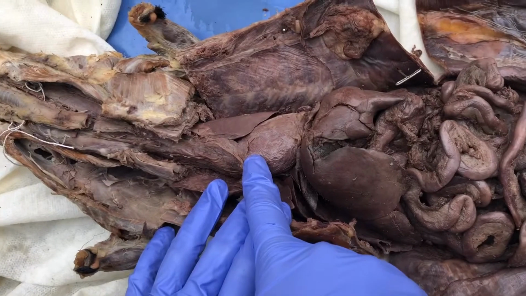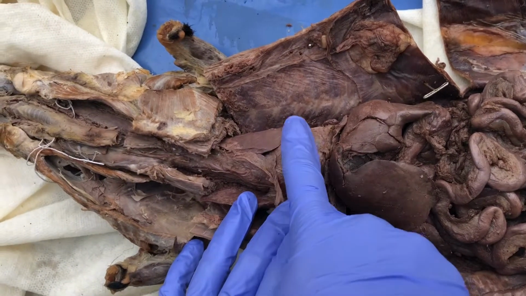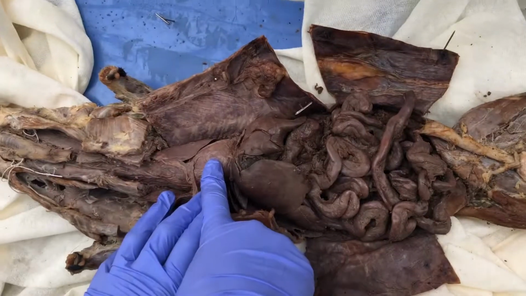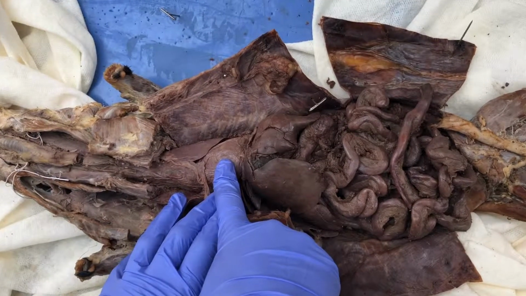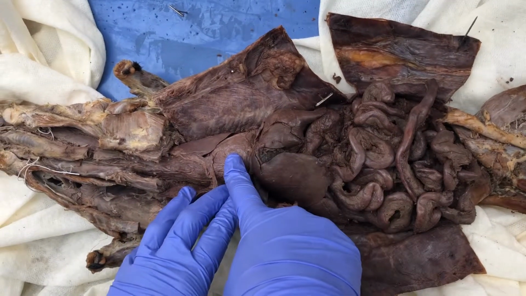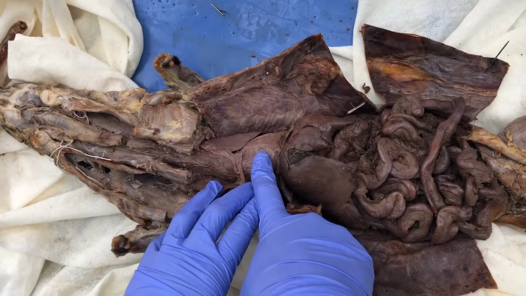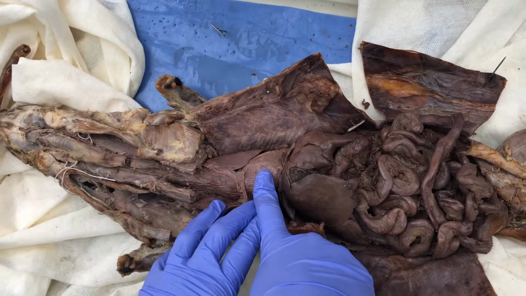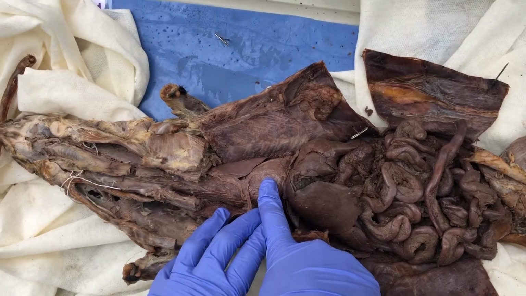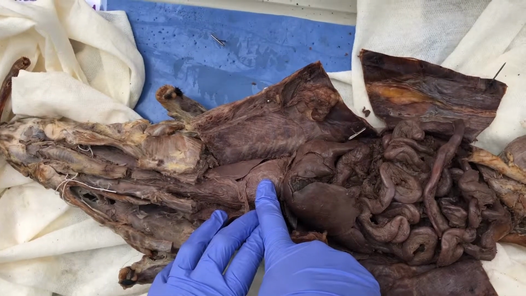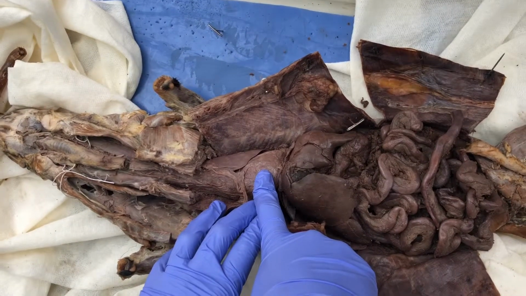Okay, so the heart has 4 chambers. First is the right atrium, then the right ventricle, then the left atrium, and the left ventricle. So deoxygenated blood comes from the vena cava to the right atrium, and that goes down to the right ventricle. Then it goes from there to the pulmonary artery, which goes to the lungs. Fresh oxygenated blood comes from the lungs through the pulmonary vein, and that goes to the left atrium. That goes down to the left ventricle, which is pumped to the aorta to the rest of the body, where it comes back to the right atrium to the vena cava.